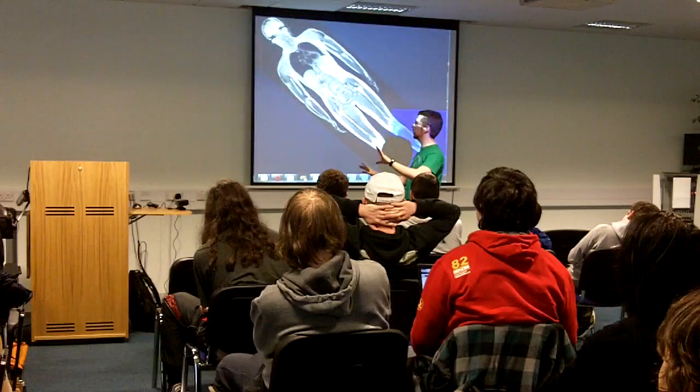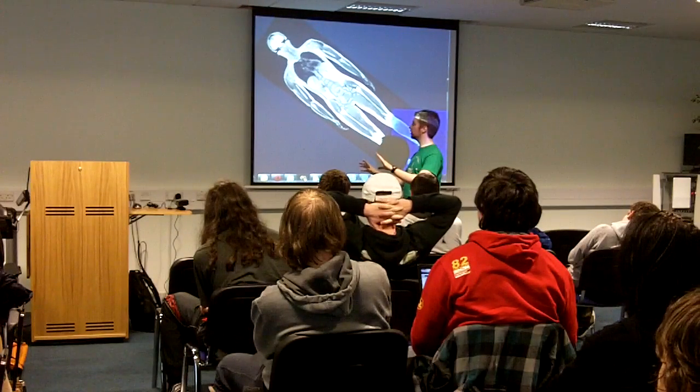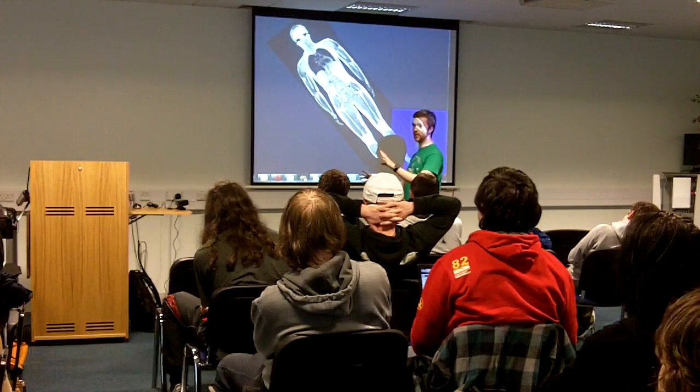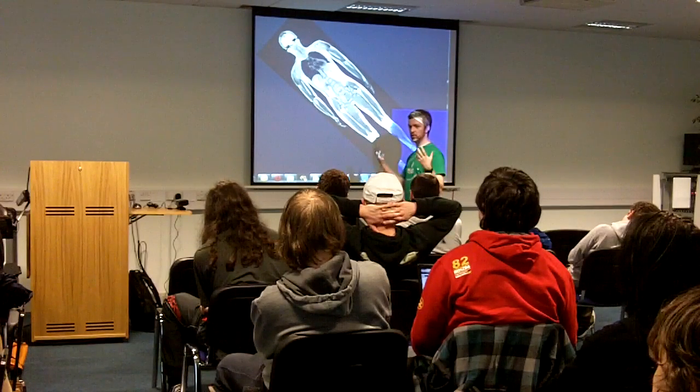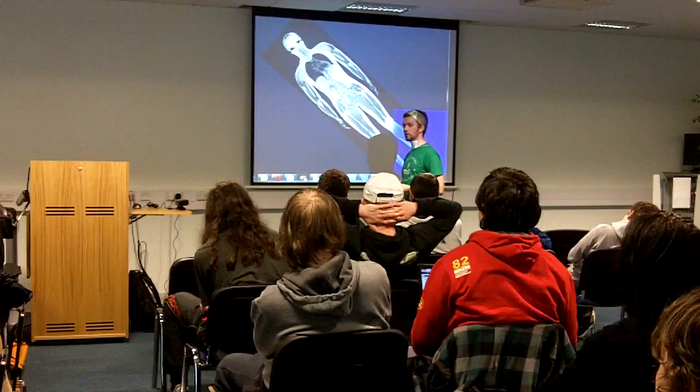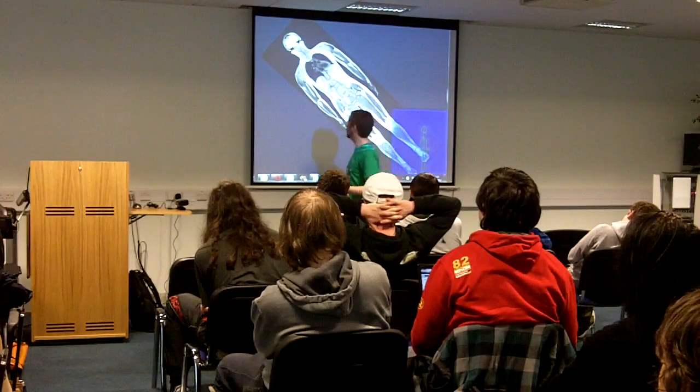The kind of angle we're going for here is maybe surgeons who are working in an operating theatre and want to manipulate an X-ray or an MRI, but they obviously have got loads of gunk on their hands and don't want to mess up the computer. That'd be terrible.